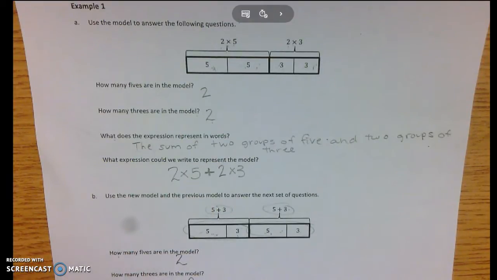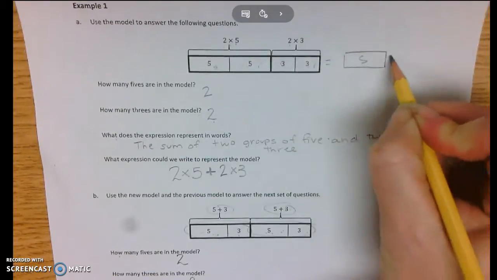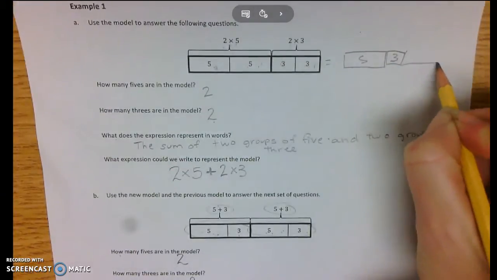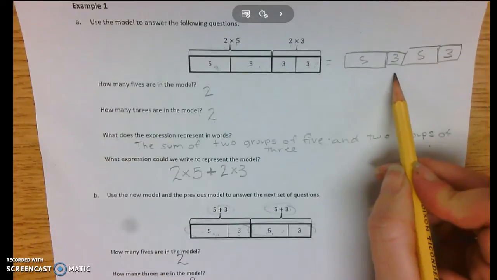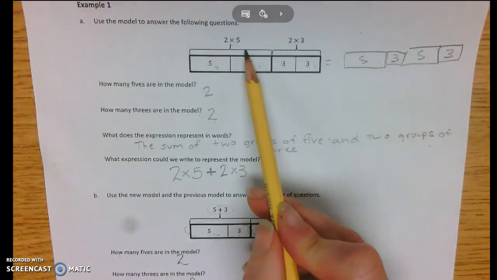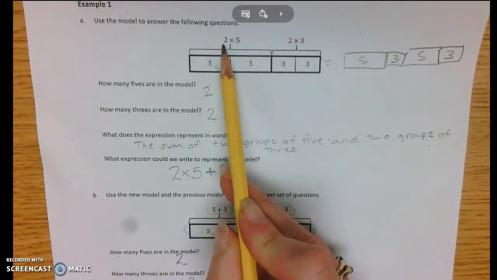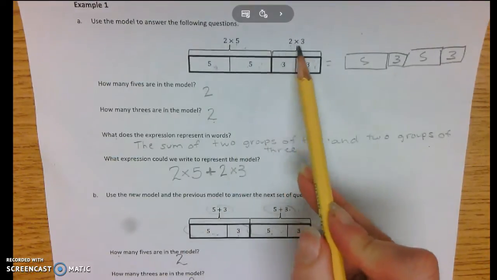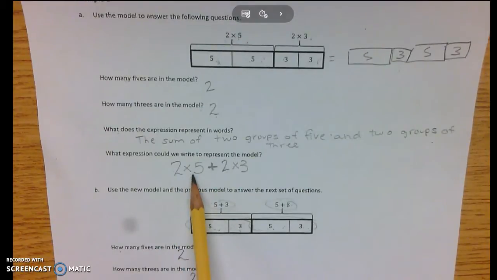So then it says, what relationship do we see happening on either side of the equal sign? Because this is equal to this. So what do we see on this side of the equal sign compared to this side of the equal sign? Well, on the left-hand side, we see 2 being multiplied times 5 and then times 3, and then we add those two products together. So 2 times 5 would be 10, plus 2 times 3 is 6. Then we add those together to get 16.